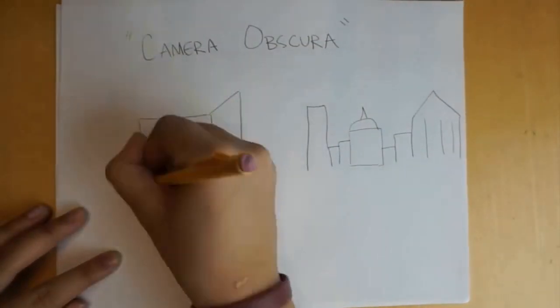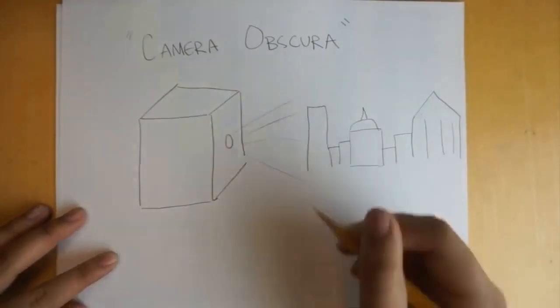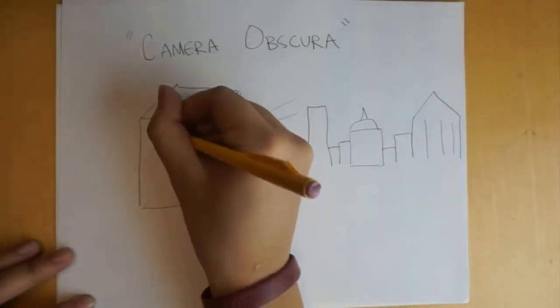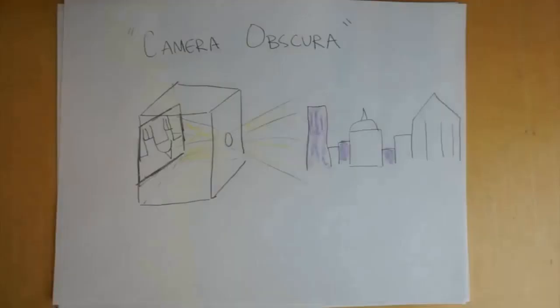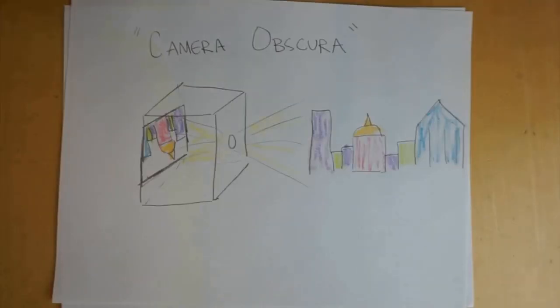The light that is reflected off an external structure, for example a building, comes into a room or box with a small hole in the side. The light, due to optical inversion, is then reflected upside down inside the box, in complete detail and color. Here is a real-life example of a camera obscura. As you can see, a hole has been cut into the wall, and the images from the outside have been reflected onto the inside.